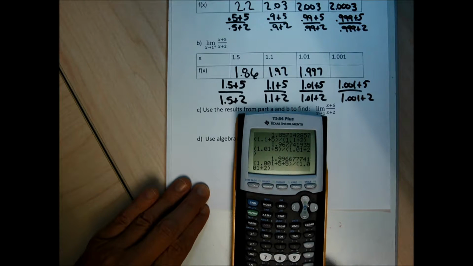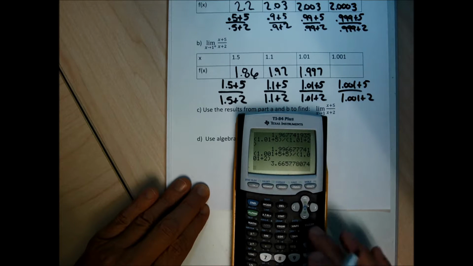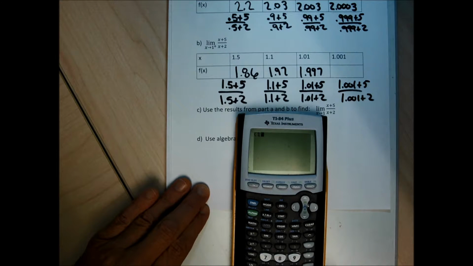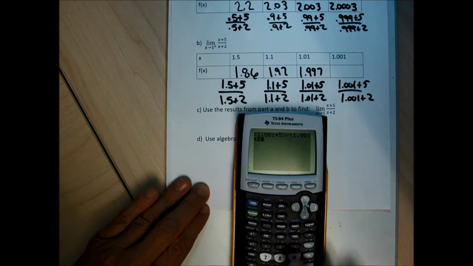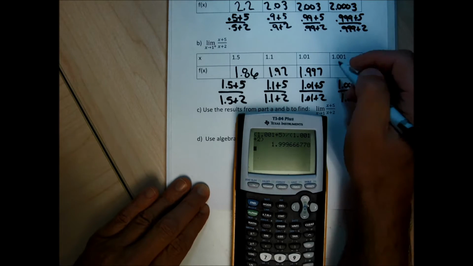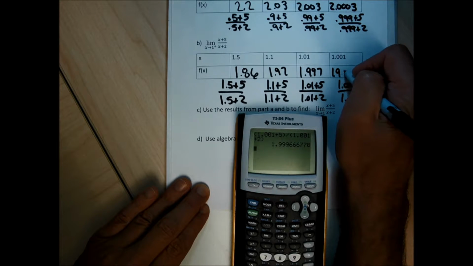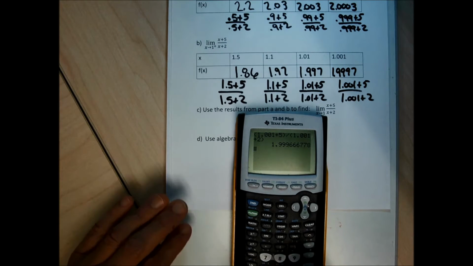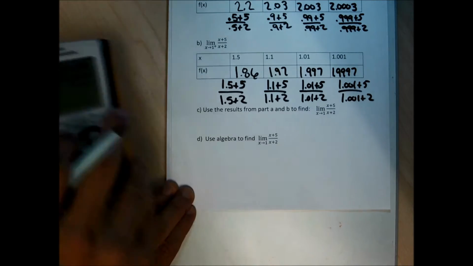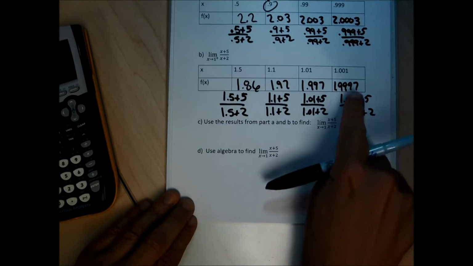If you don't have a graph. Obviously I messed up there. 1.001 plus 5 divided by 1.0011 plus 2. And this is 1.9997 if I round it to 4 decimals. So again, it looks like all those numbers are getting closer and closer to 2.